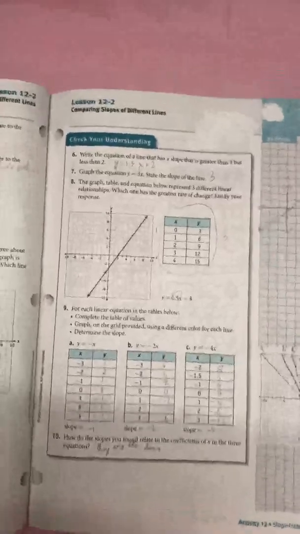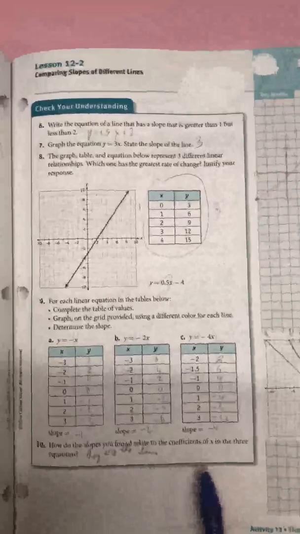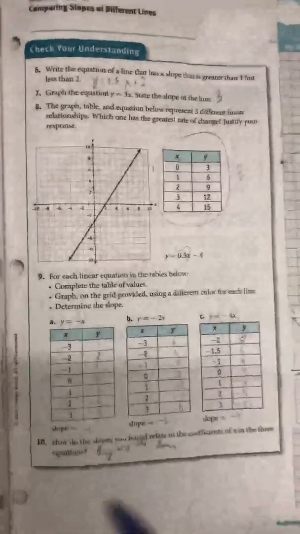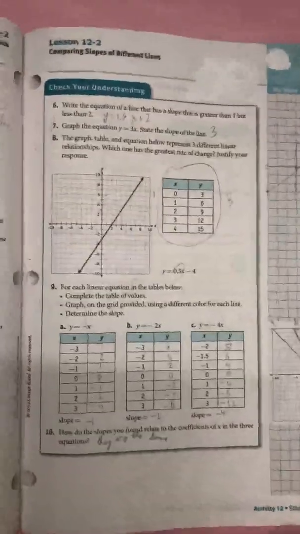So let's move on to number 10. Number 10 says, how do the slopes you found relate to the coefficient of x in the 3 equations? They're the same because -1, -1, -2, -2, -4, -4. So you see they're all the same. So let's move on to the next page. And the next page is 154, lesson 12-2, activity 12. So this is the activity practice.